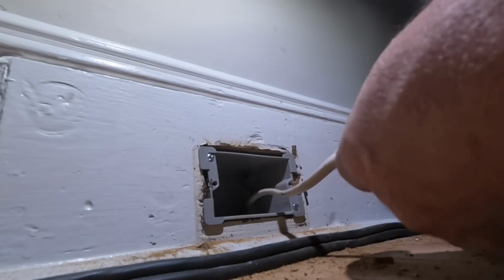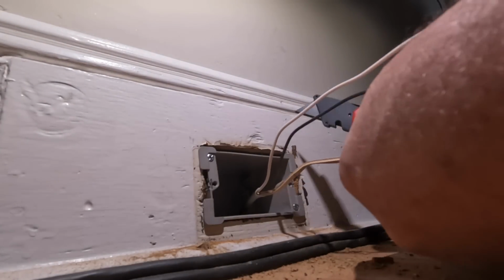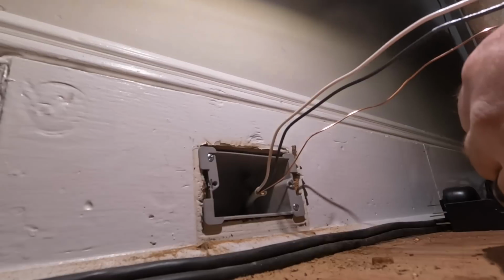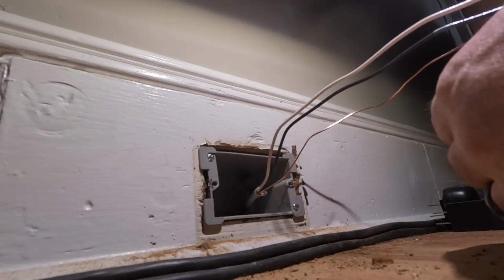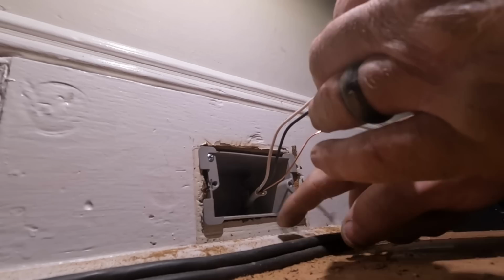Got to leave at least 1/4 inch of sheathing inside the box here. With this box I probably leave a little bit more than necessary, but that's not a violation as long as you have at least 1/4 inch. Then we'll rip off the paper from the equipment grounding conductor and start prepping our conductors here for the tamper resistant receptacle that's going to go here.